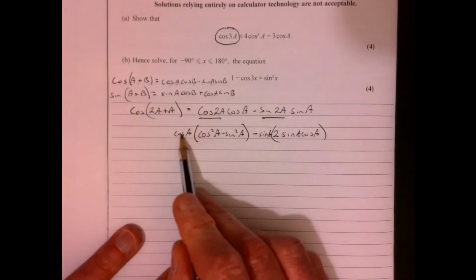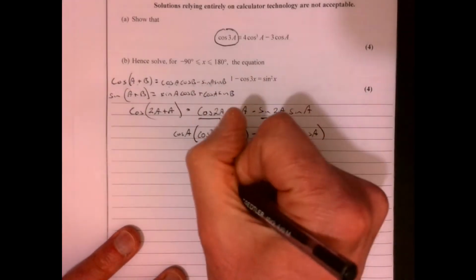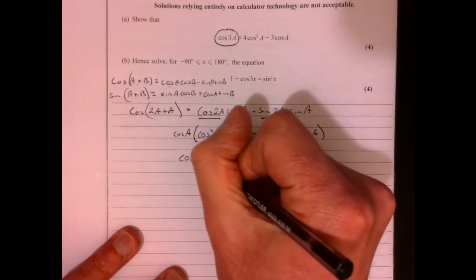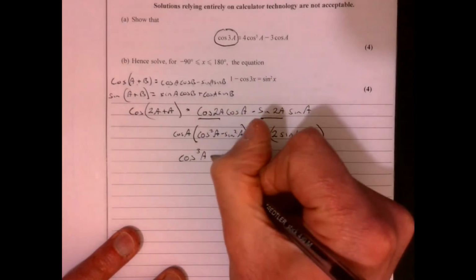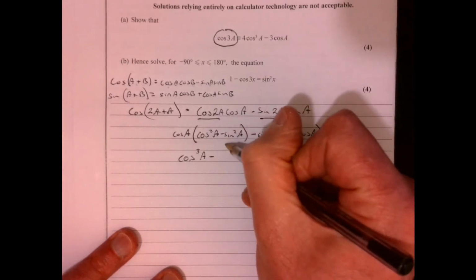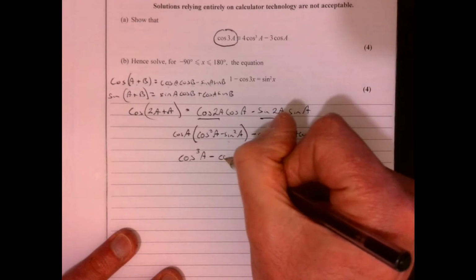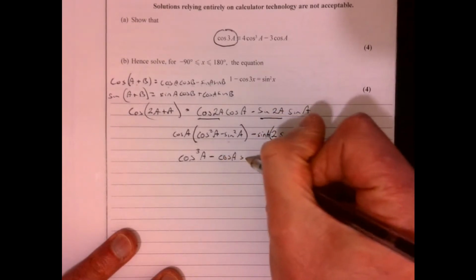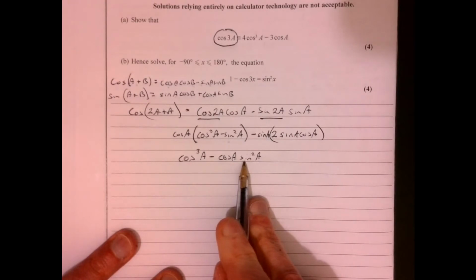It's just having a bit of confidence, really, just to go with this. So what's that going to give us? That's going to give us cos cubed, and then we multiply. Wait a minute, if we see the sine squared a, that's 1 minus cos squared, isn't it?